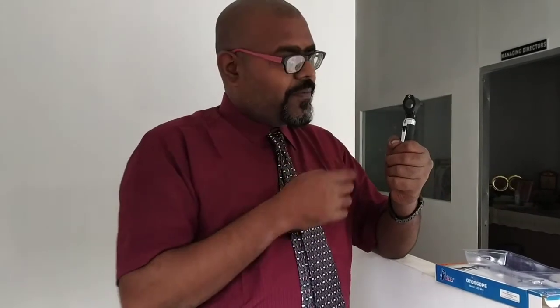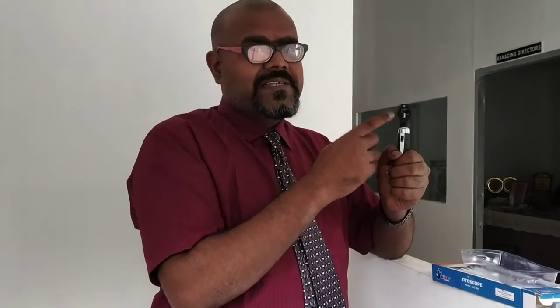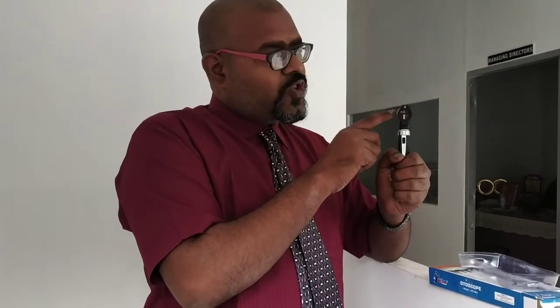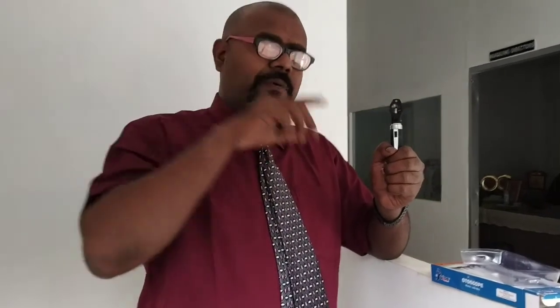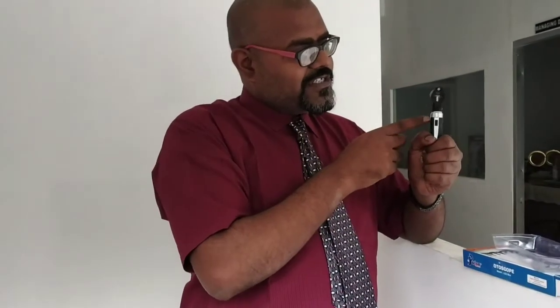Some other otoscopes are also there, called full size otoscopes. Instead of this magnifying glass, they fix a large monitor, like our mobile phone. That mobile phone sized screen is fitted over this, and through that we can see an enlarged image of the internal organs. So this is the headpiece. I repeat, in the headpiece the first part is the magnifying lens, and this is the speculum.